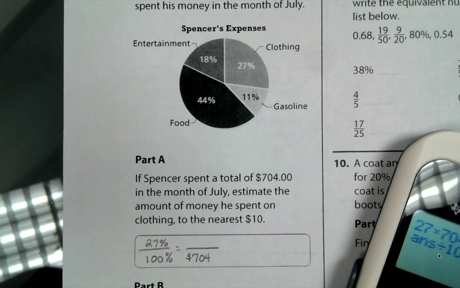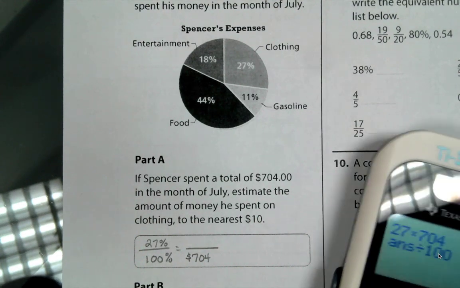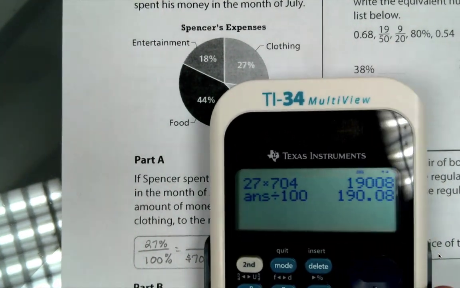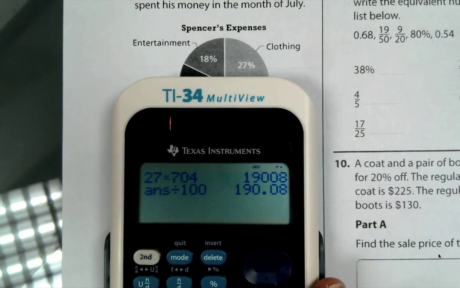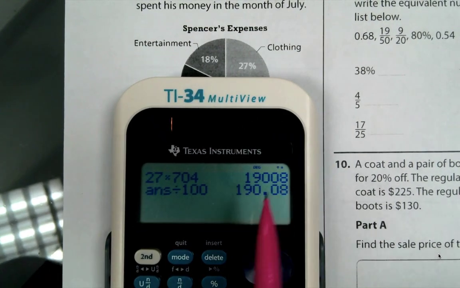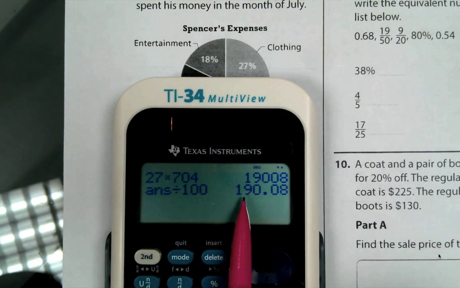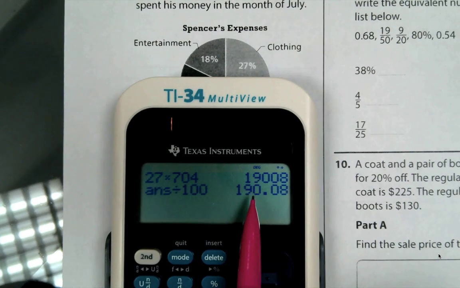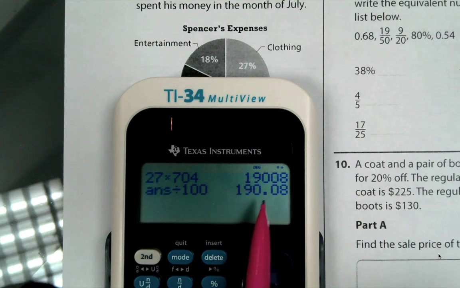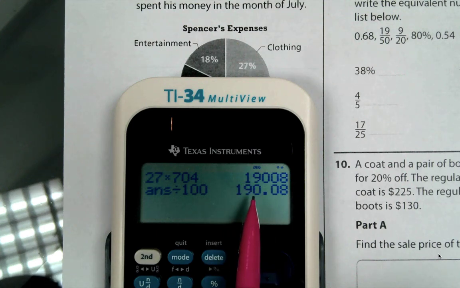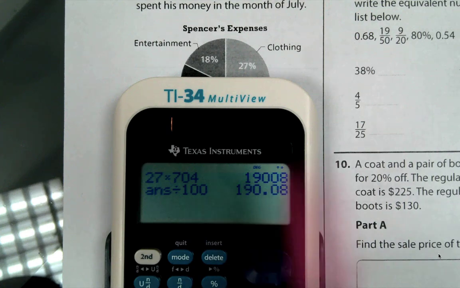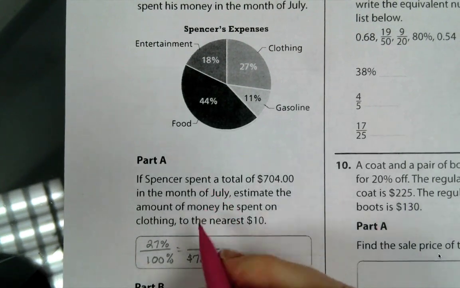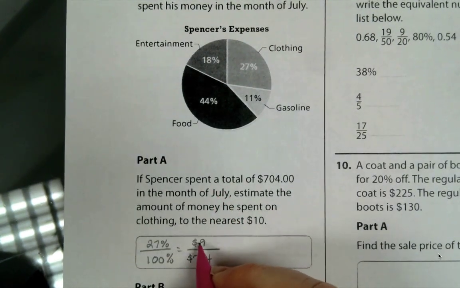So to the nearest $10, okay? So when I say the nearest $10, I am looking at the tens place, which is my 9. So that will force me to look at my ones place. And this is 0. This 0, what is it? 4 and below, leave it alone. So we're going to round to $190. We're not going to worry about the change. We're going to say $190.